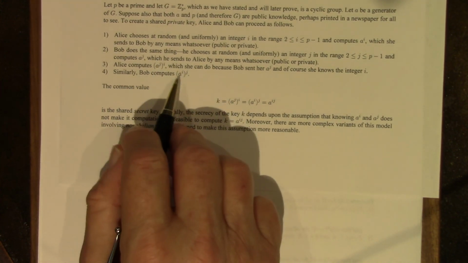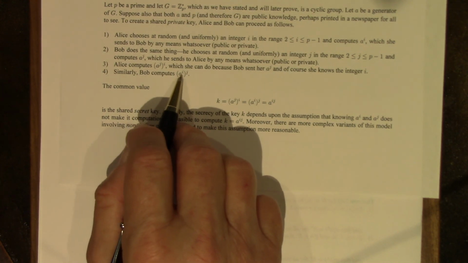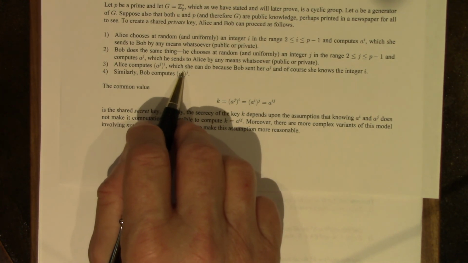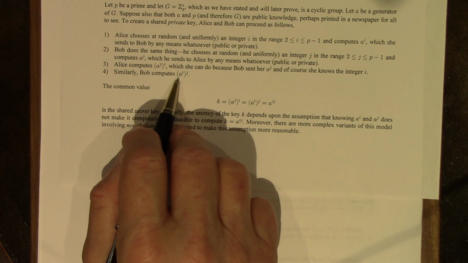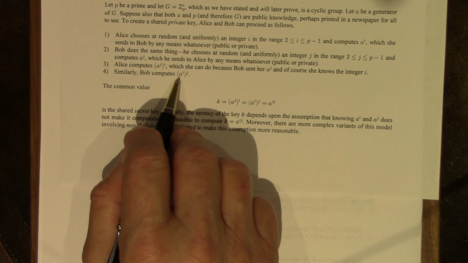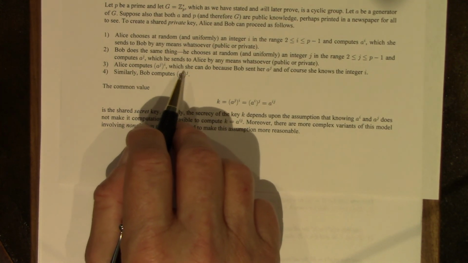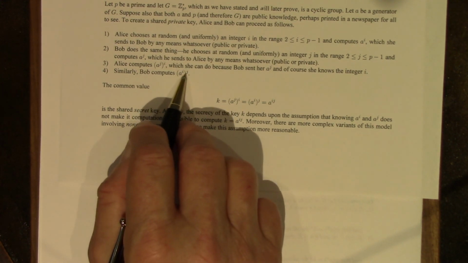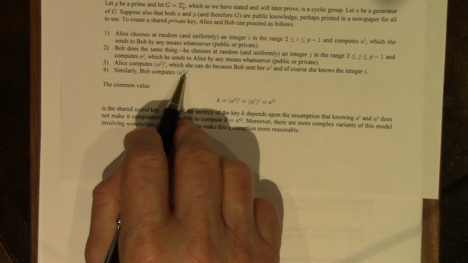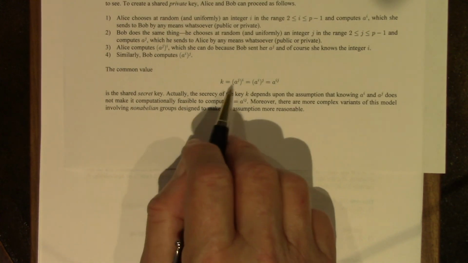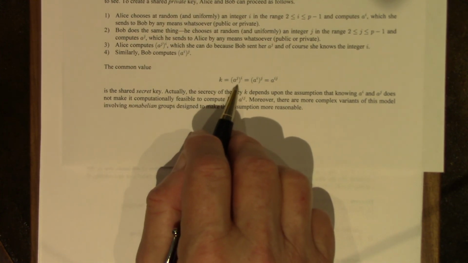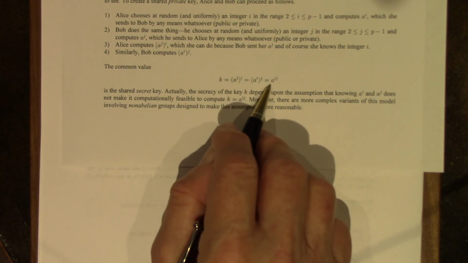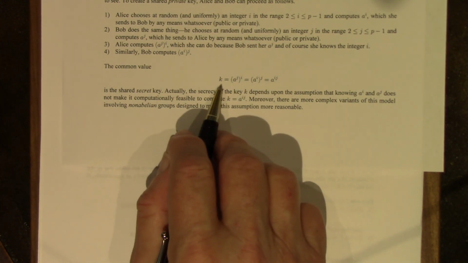Similarly, Bob does the opposite. He knows Alice's computation of a to the i. He doesn't know i, but he knows j because that's the integer he picked. So he can compute the same quantity in reverse. So this common value, which is a to the ij, we'll call it k, that is a shared secret key.